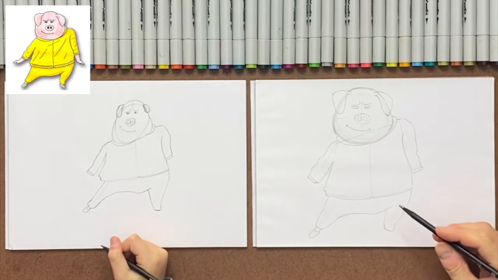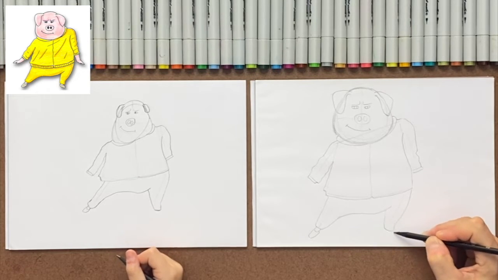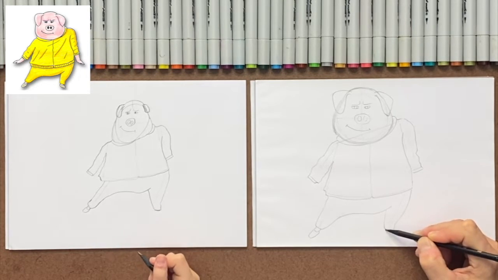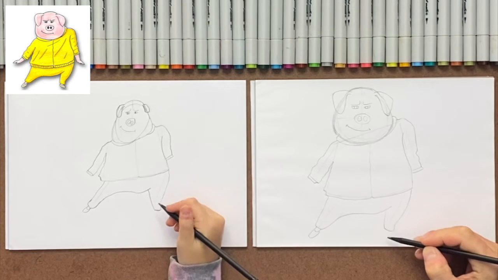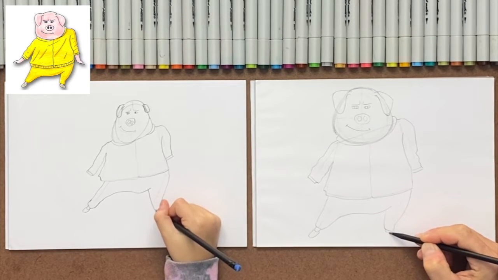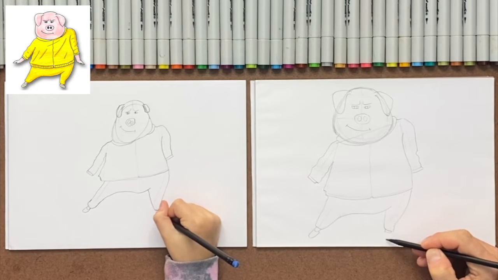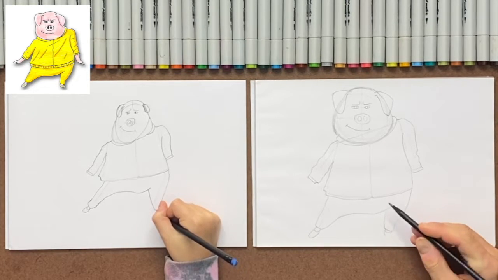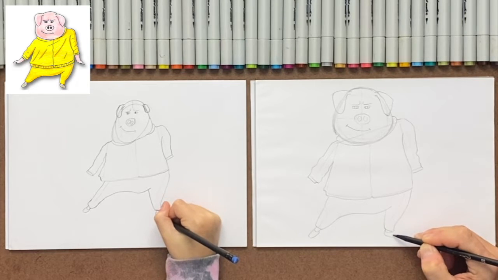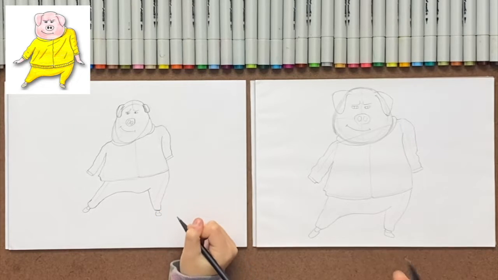Little feet. Yep. And on this side, see this shape here? We'll kind of come in like we did here. And we'll do a small shape like this. And then we'll do a little shoe over here. It's almost like the side of a shoe. Like this. There you go.